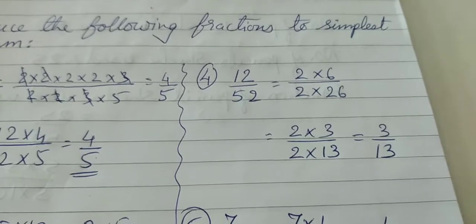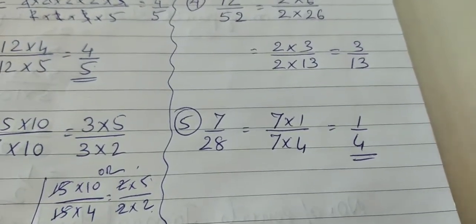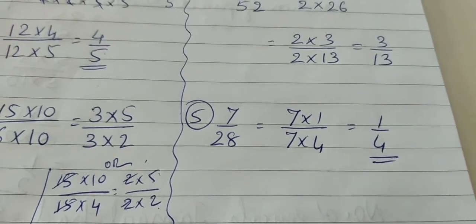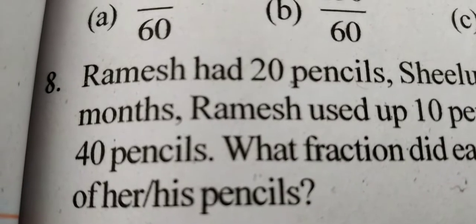Here you can see 12 upon 52, I have solved it in the same way. 7 upon 28 is also solved like that. Okay. Let's move on to the 8th question.